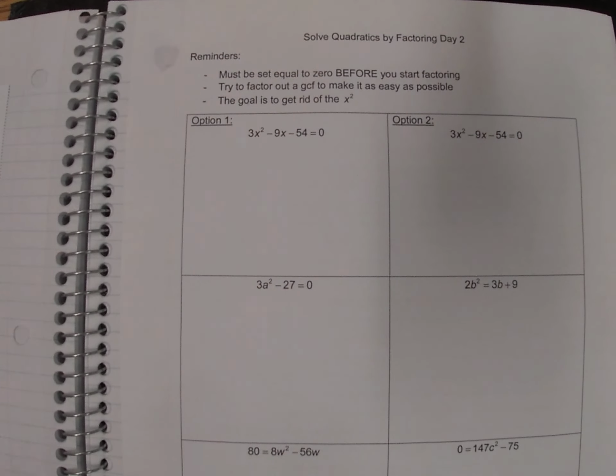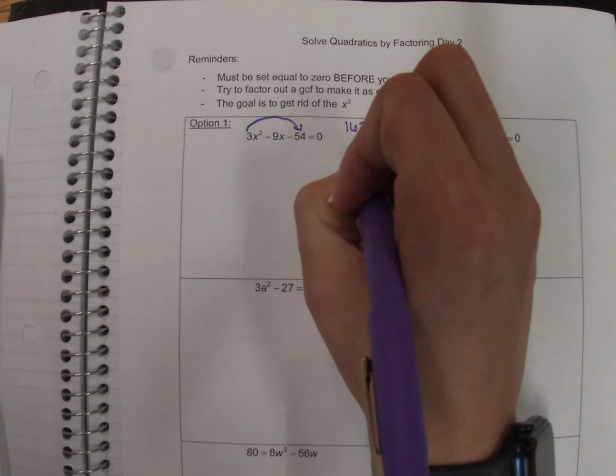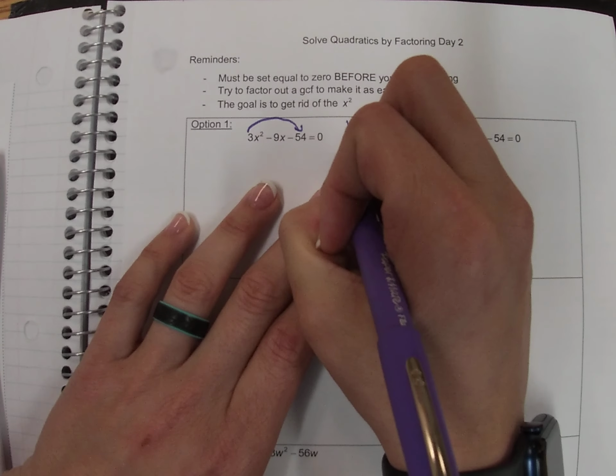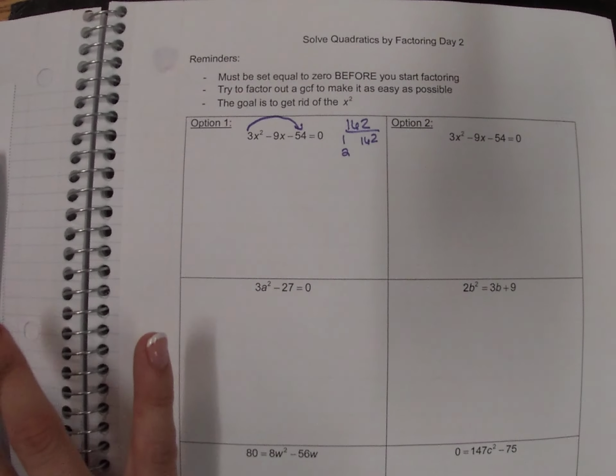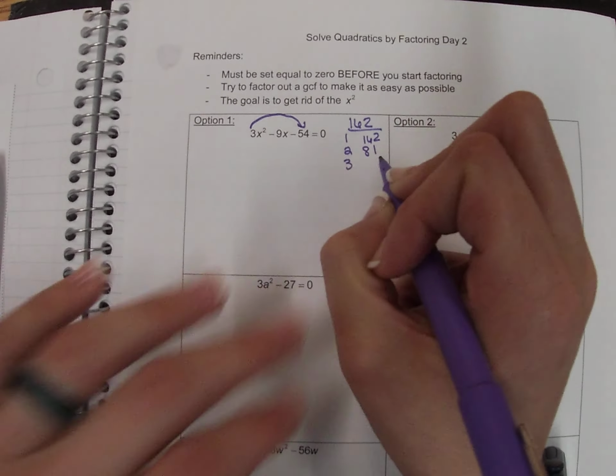If we were to just look at this problem, option 1 would be to say, I see a trinomial. A does not equal 1, so we need to take 3 times 54, which gives us 162. And already you're probably going, oh Lord, 162. So we do 1 and 162. And then we start making our list. 2 and 81, 6, 7, 8, 3 and 3.